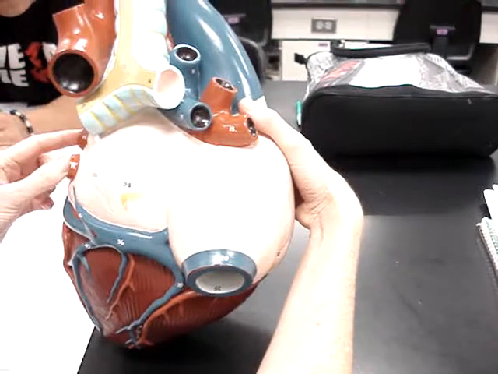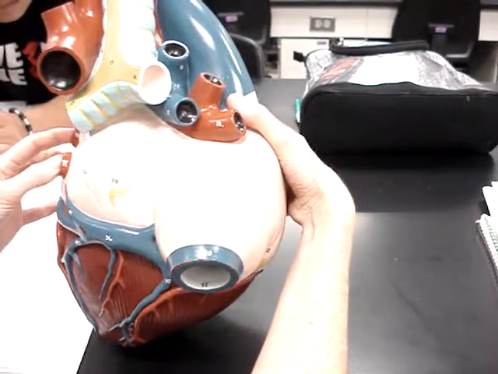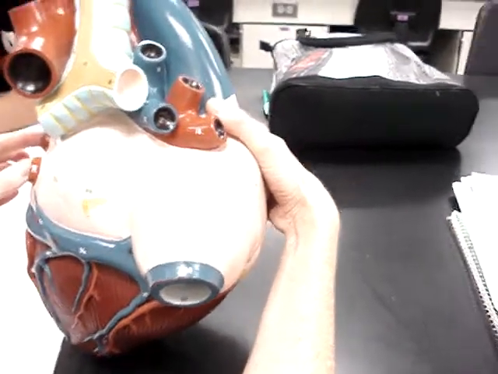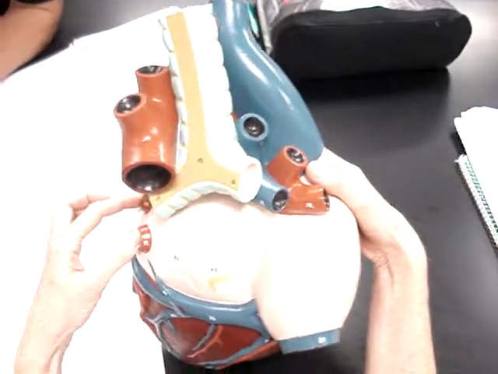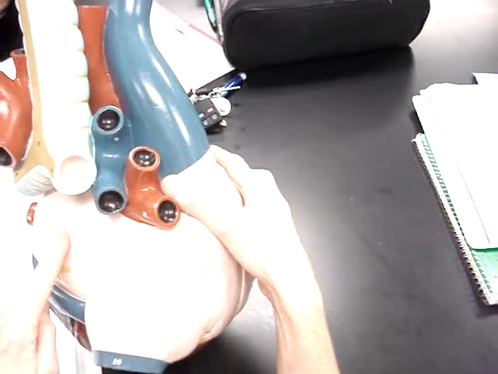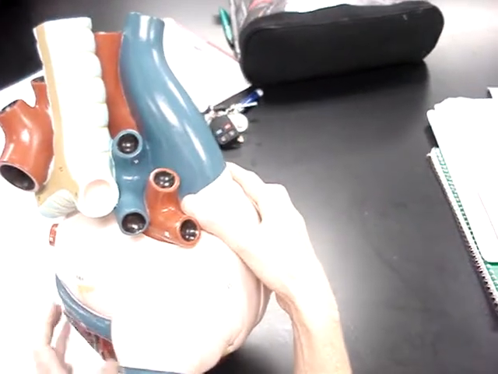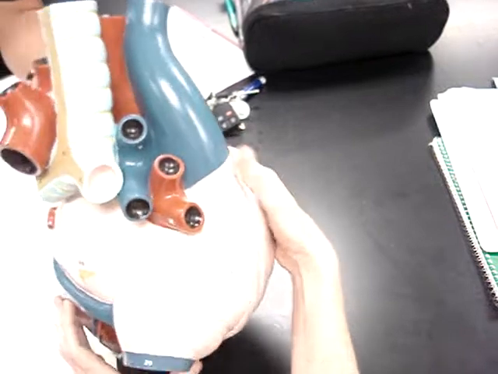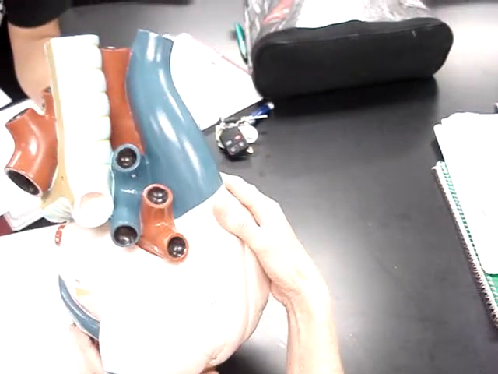So these are our pulmonary veins. We have two sets, and they both go into the left atrium. So here's the first two that go into the left atrium. Here are the other two that go into the left atrium, coming back from the lungs. And this is our trachea, just so that you know, but he's not going to ask you that.